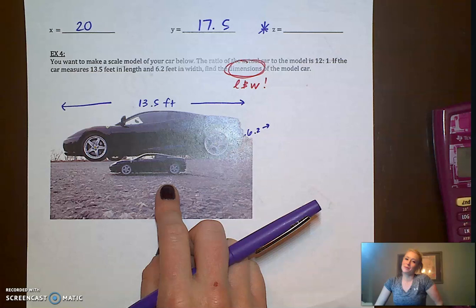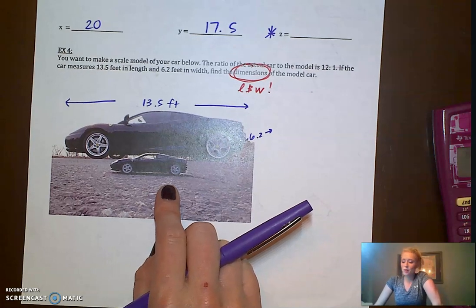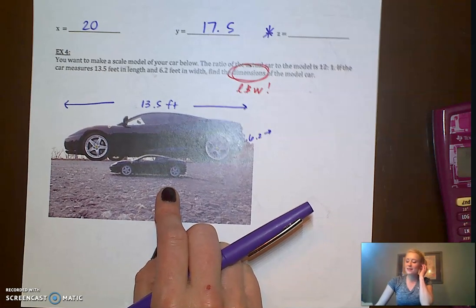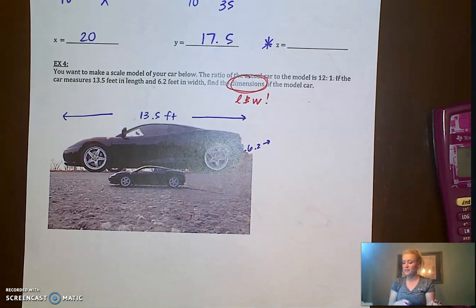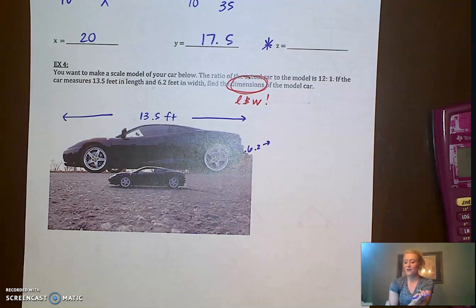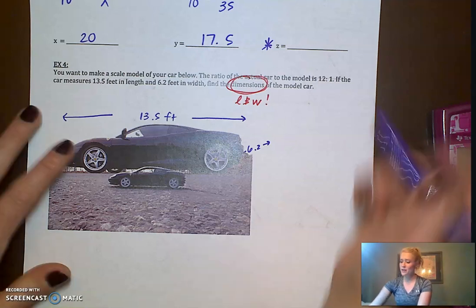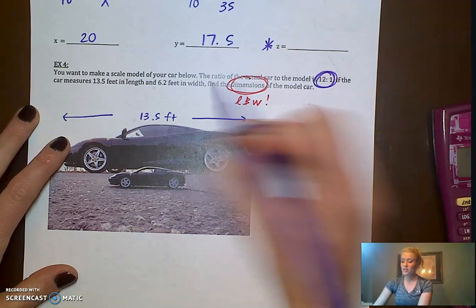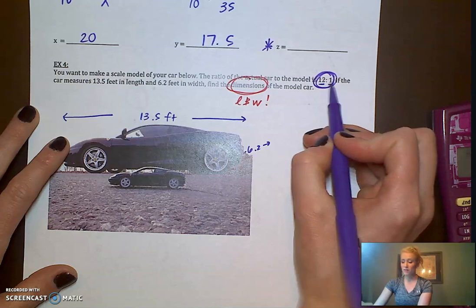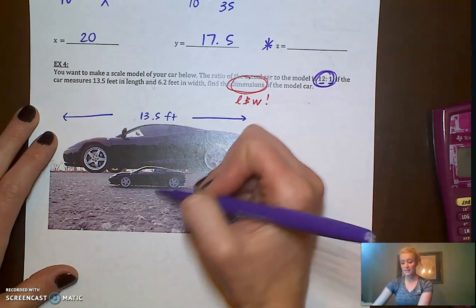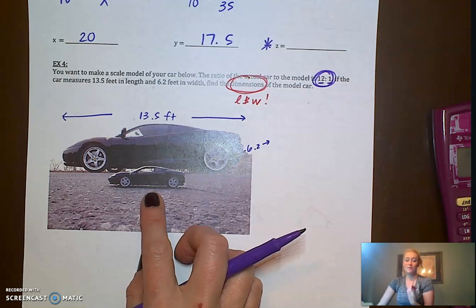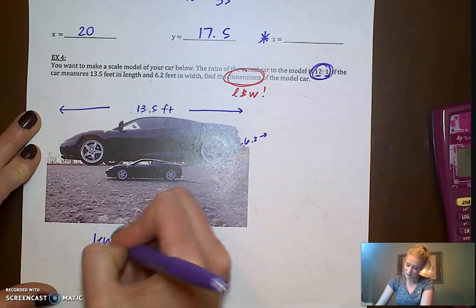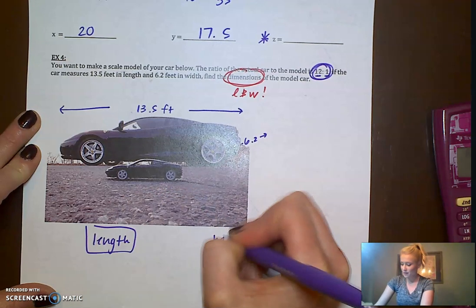A lot of you probably wouldn't even need to set up a proportion for this, but just like I mentioned last lesson, if you're comparing two different measurements, you can set up proportions to figure these out. If you can just punch it in your calculator, go for it. But here's the scale. The ratio of the actual car, so the actual car is 12, the model is 1. So basically the model is 12 times smaller. You could just divide by 12, but let me show you how to do a proportion. You'd have to set one up for the length and the width.